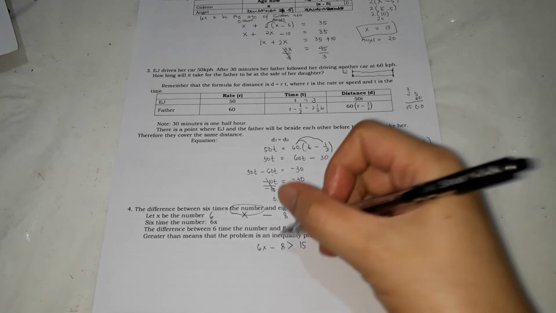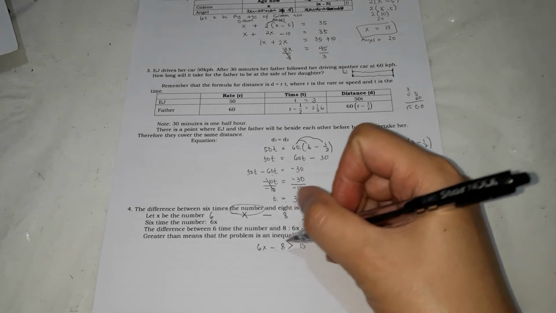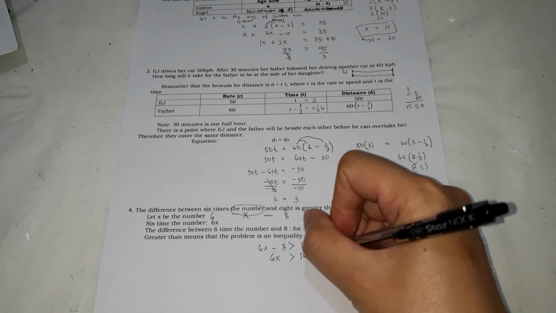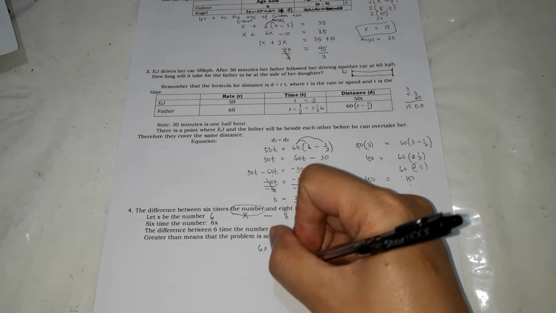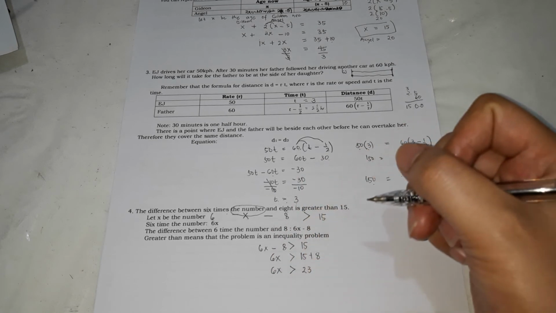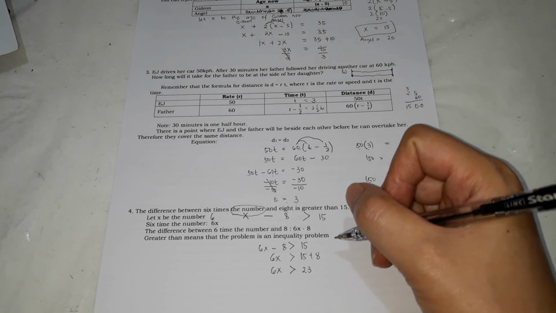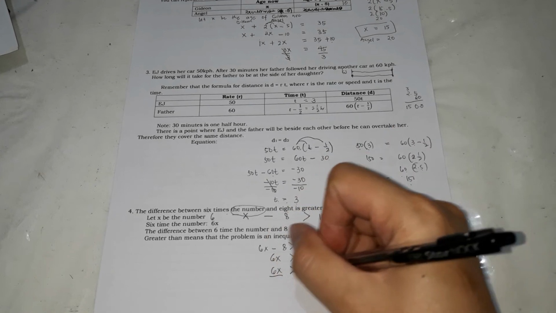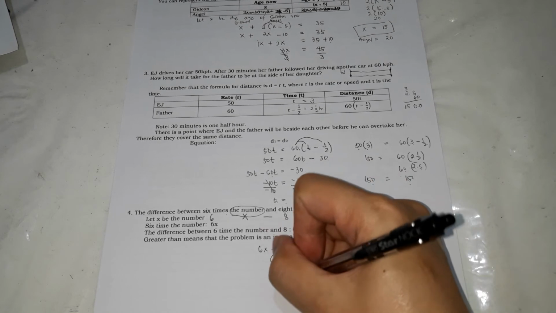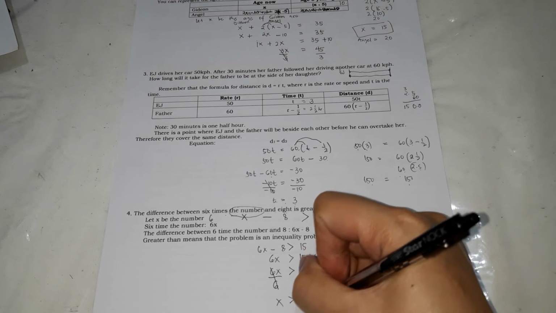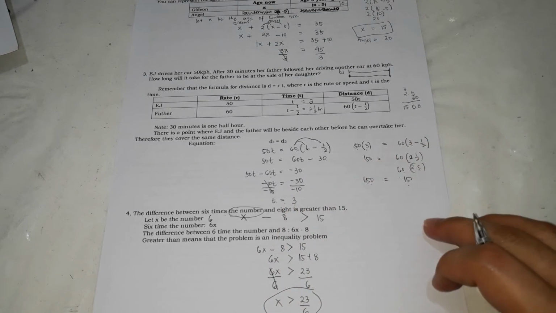So 6x minus 8 is greater than 15. So as 6x, ilipat mo sa 8 doon sa kabila. So 15 plus 8. So 6x should be greater than 23, because 15 plus 8 is equal to 23. Tapos divide both sides by 6 para mawala si x. Mawala si 6. X should be greater than 23 over 6. So this is the answer for problem number 4.